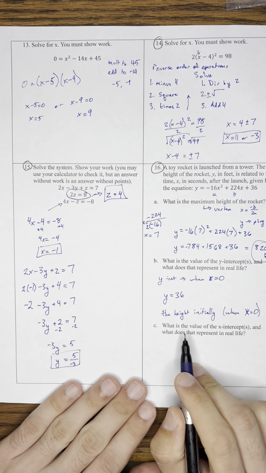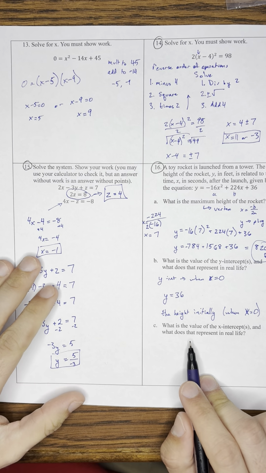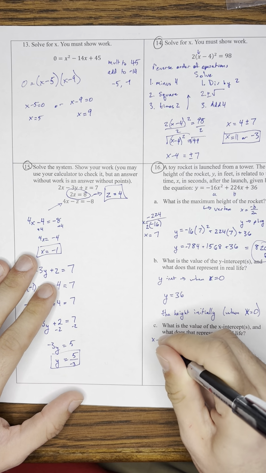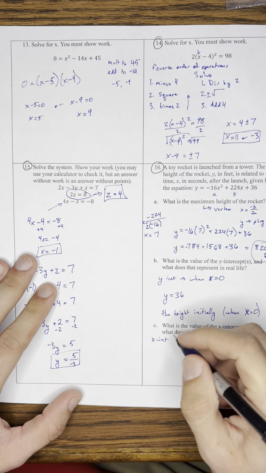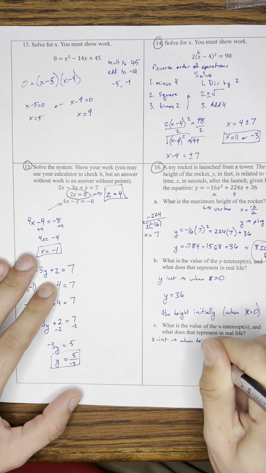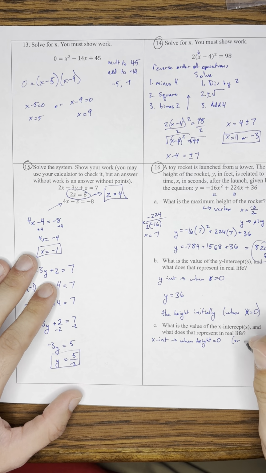Okay, and the x-intercepts, this one was a little bit harder to do mathematically. But the x-intercepts, in real life, we can answer that part first. X-intercepts in real life are going to be when the height is 0, or when it lands.